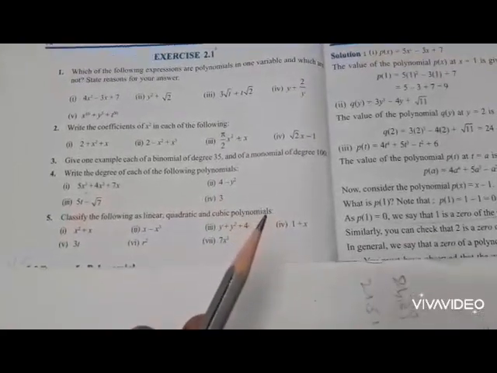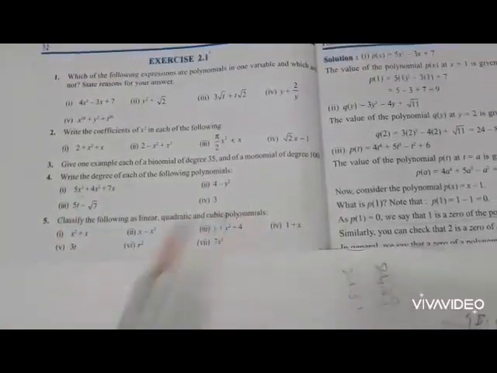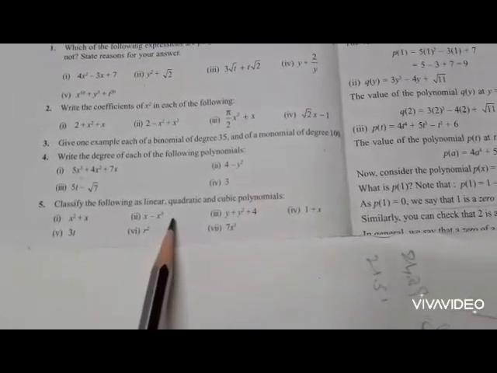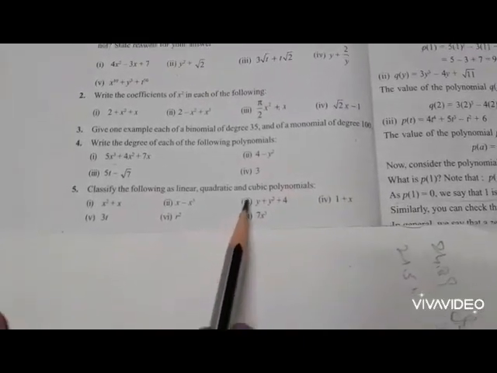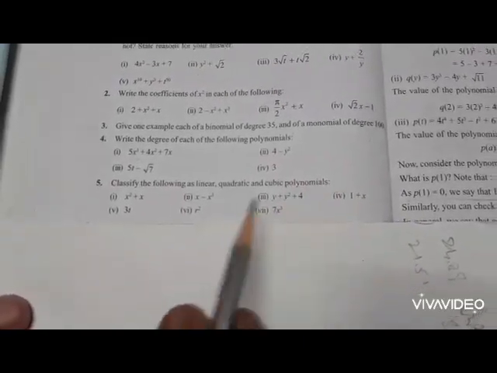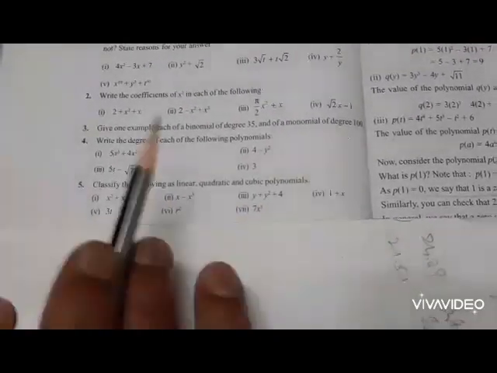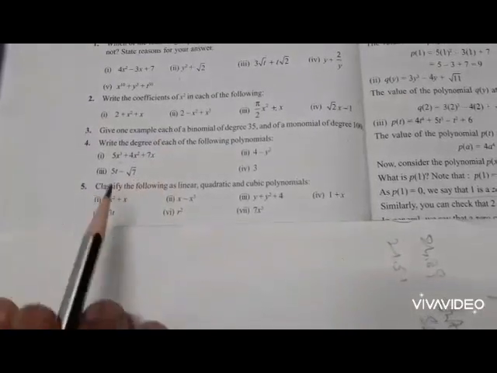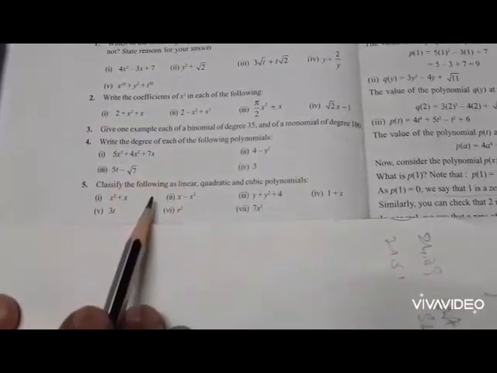And now the next is question number 5, the last one. Classify the following as linear, quadratic and cubic polynomials. We said that if it is of the form ax plus b having power 1 and one variable, that is a linear polynomial.